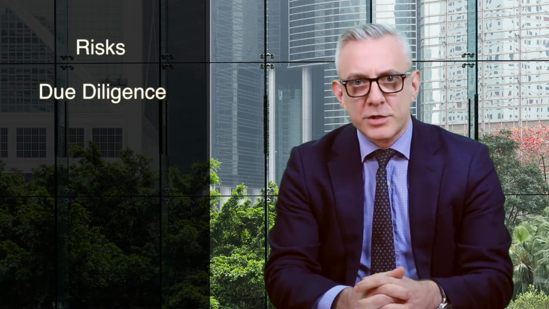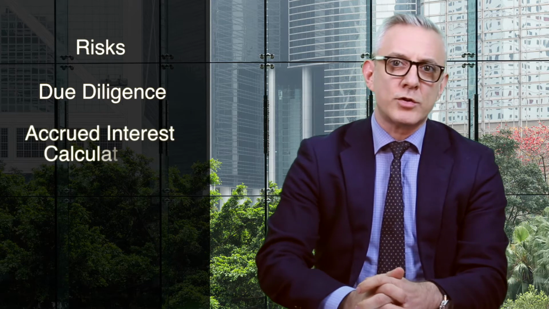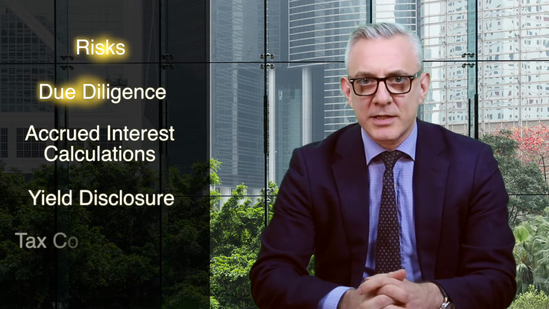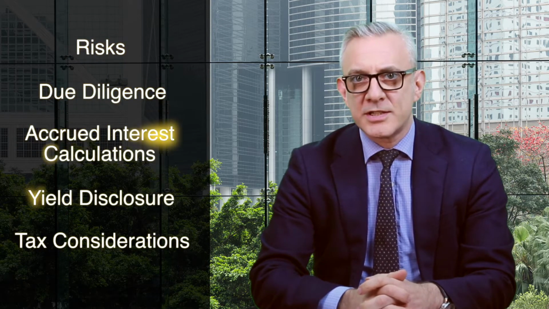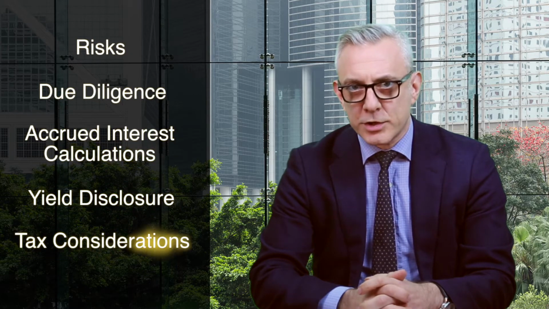To navigate these often complex products, we'll also provide you with some tools so that you may be able to become more familiar with the types of municipal notes available to purchase and trade, as well as obtain a better understanding of the features associated with muni debt in terms of risks, due diligence, calculating accrued interest, yield disclosure, and tax considerations, including recent changes to state and local tax or SALT deductions.